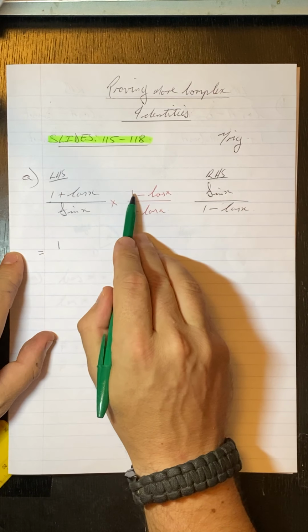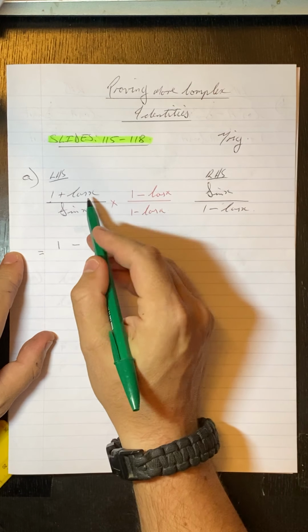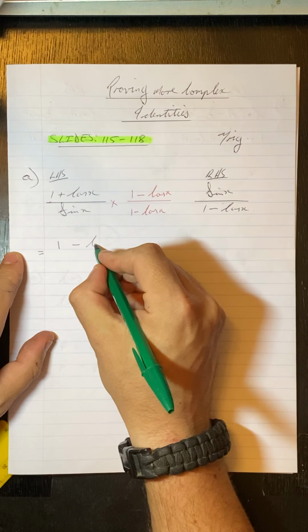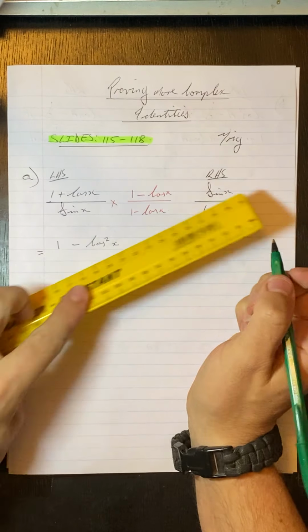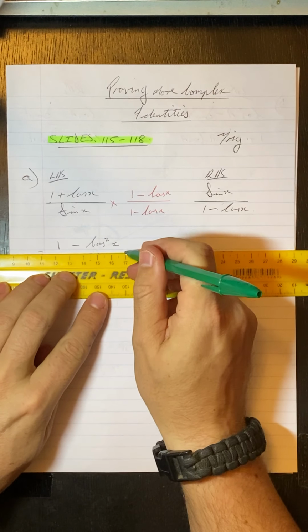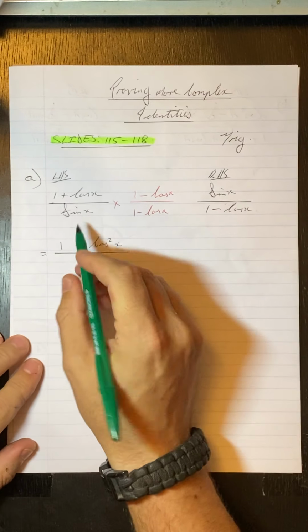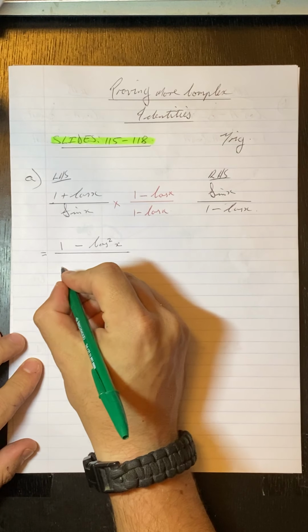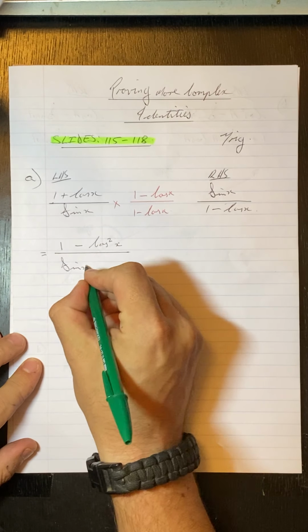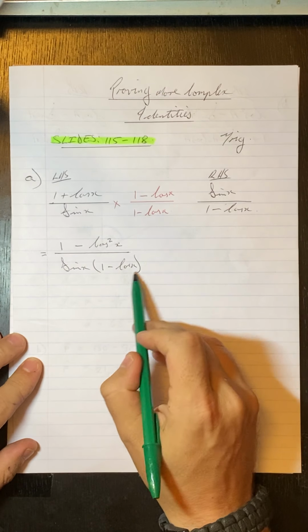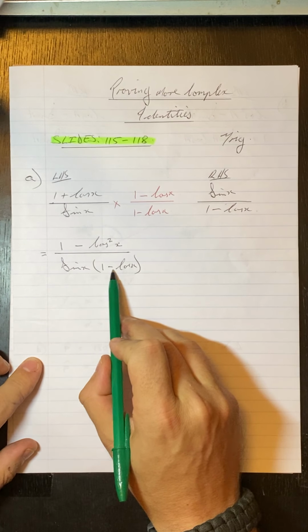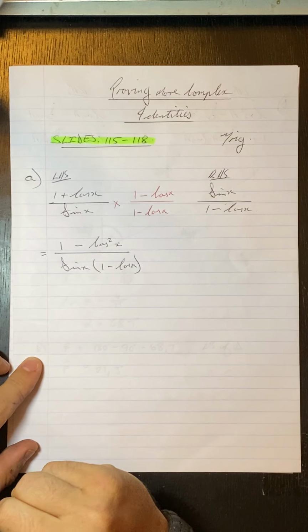Then a positive and a negative gives us the negative. Cos times cos gives us cos squared x, sorry, not over x. Over. Now the bottom I'm not going to multiply through. I'm going to leave it as sin x times (1 minus cos x). And the reason for that is because I've got my 1 minus cos x and I want that at the bottom.